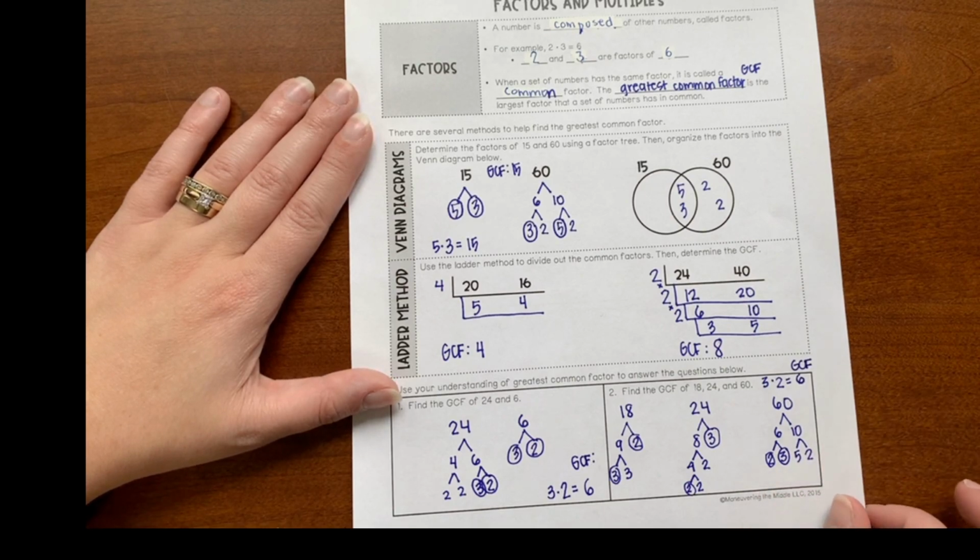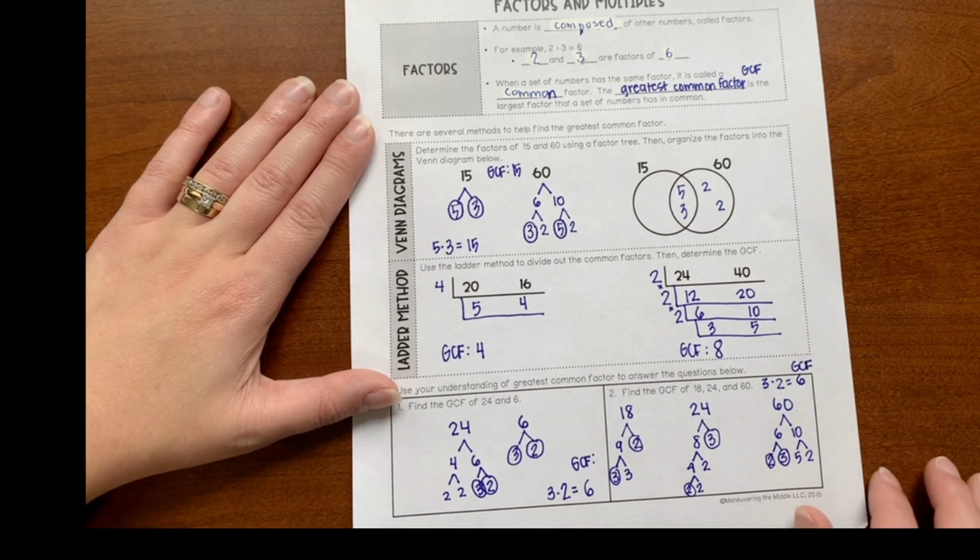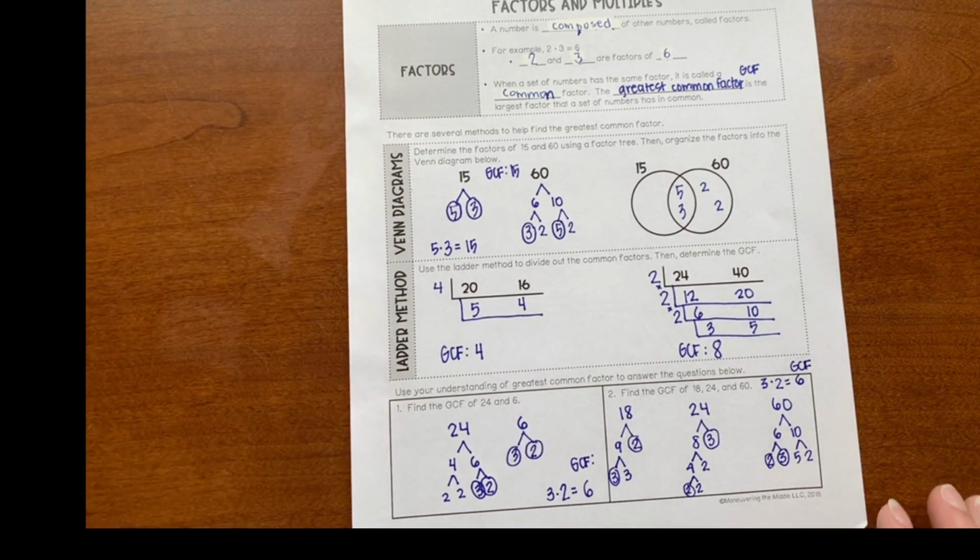So stop this video and go ahead and turn to the back, and we will start on multiples.